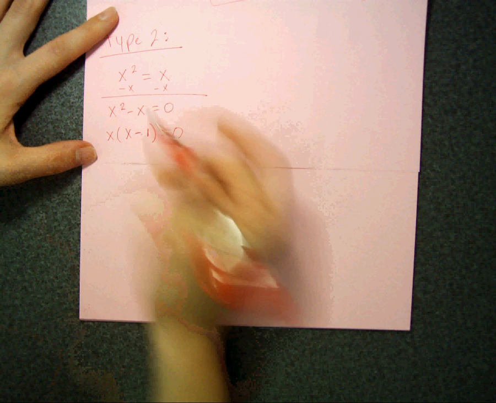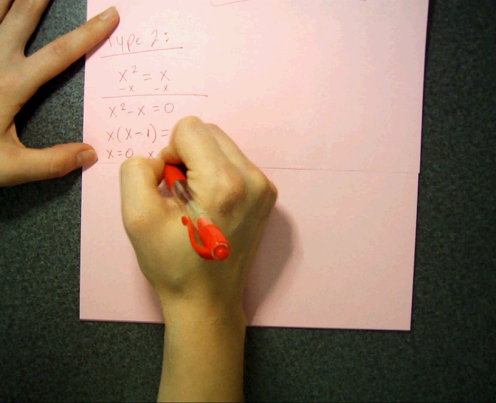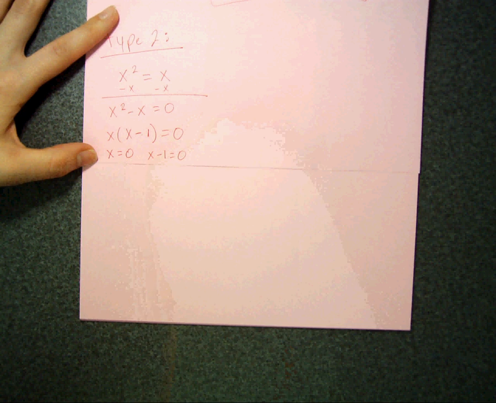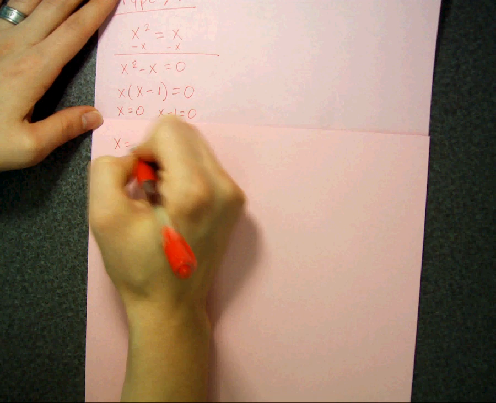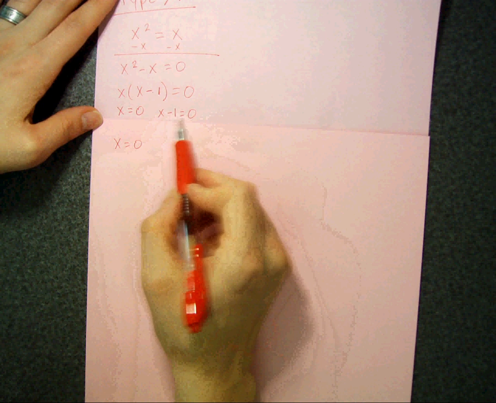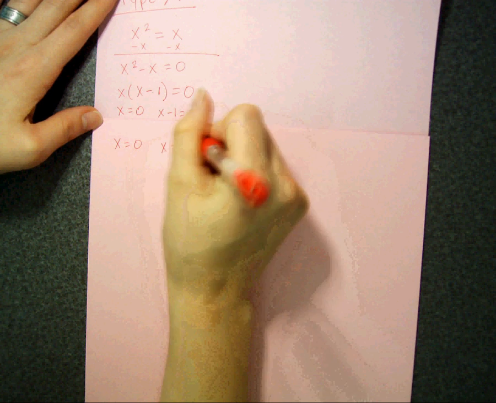I have two things being multiplied together, and I know it has to equal 0. If that is the case, what must be true about at least one of the things I'm multiplying together? It has to be equal to 0, right? It's the only way I can get 0, so I'm going to set them both equal to 0 to see what makes that true.